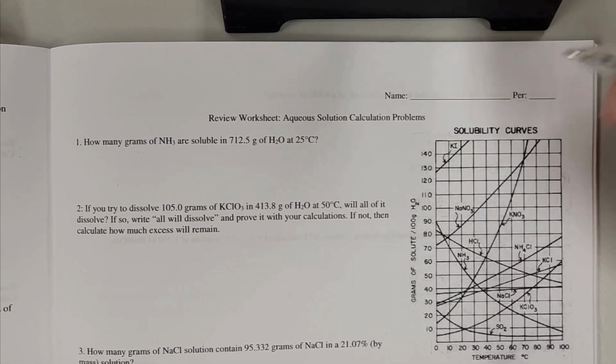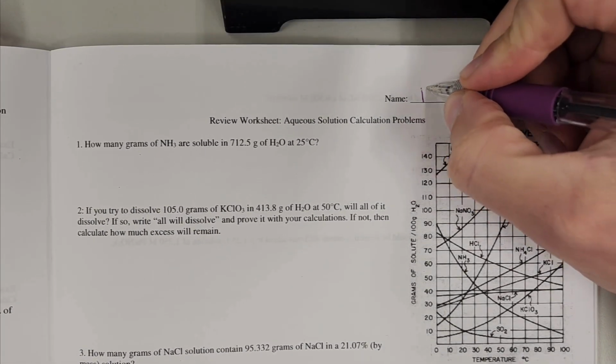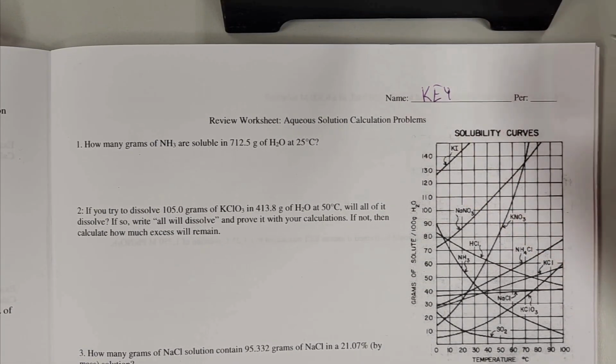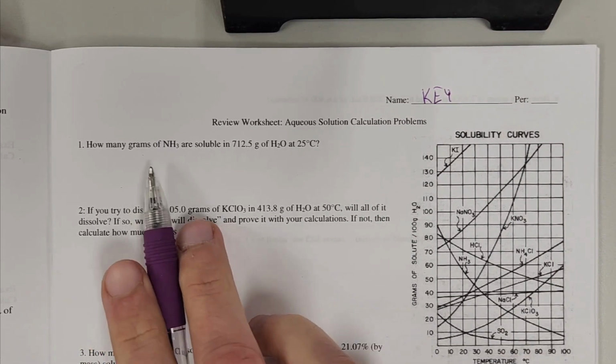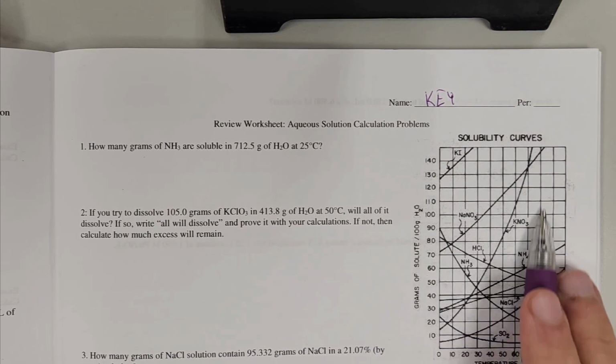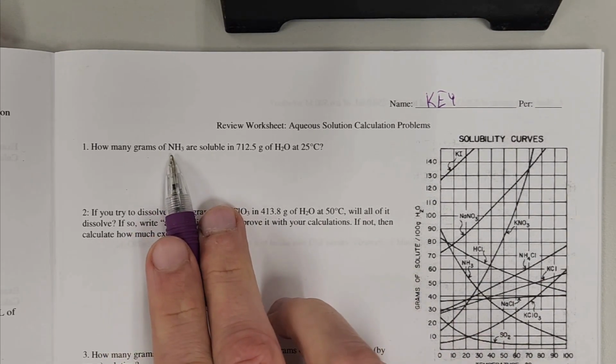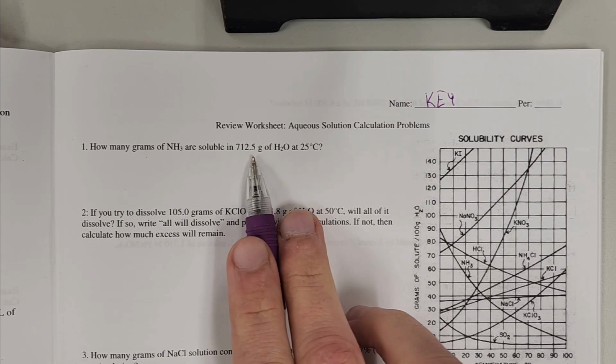Hi everybody, let's talk about how to do these various calculations involving aqueous solutions. To begin, let's start with a fairly simple one of just reading off of this to answer how many grams of ammonia gas are soluble in that much water.